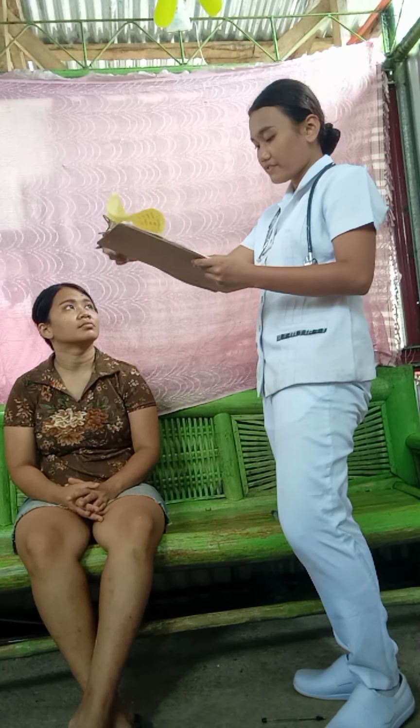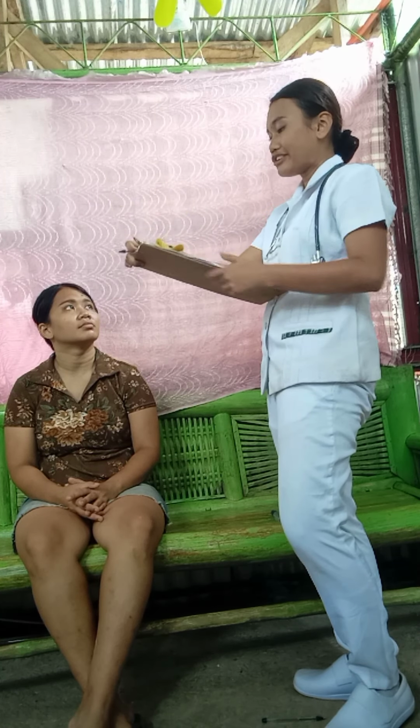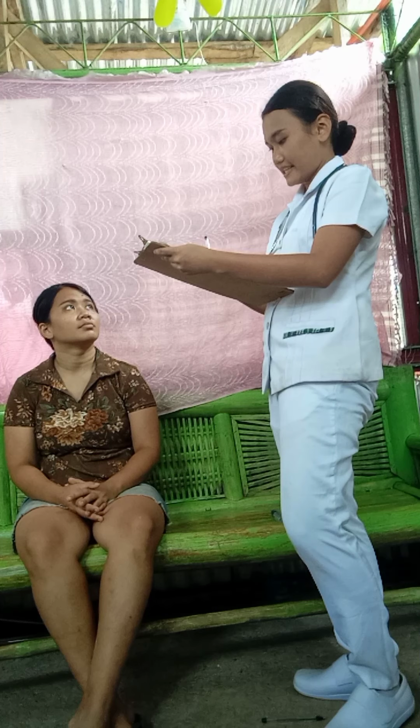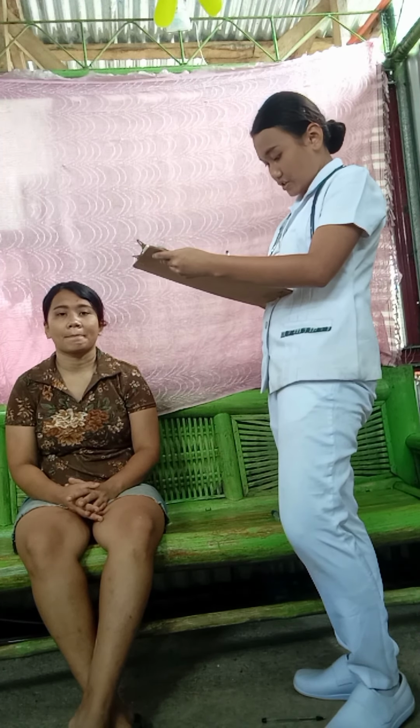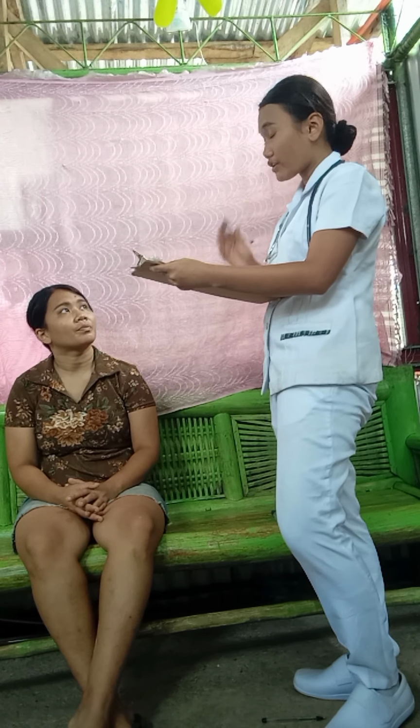And also I observed that when I pinch, the turgor is elastic, which is good also. So there's no sign of edema.